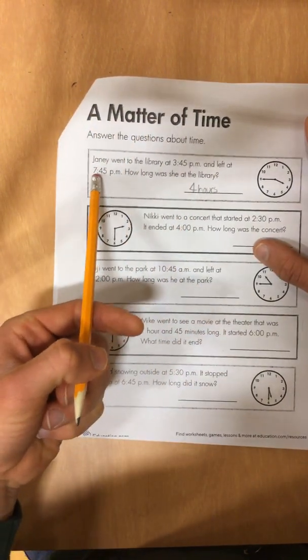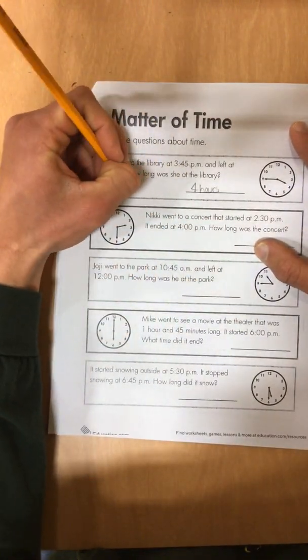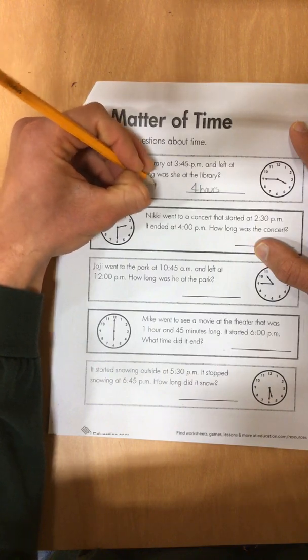Another quick way to check our answer, if we consider that the minutes are the same, we can cross them out. 7 minus 3 equals 4.